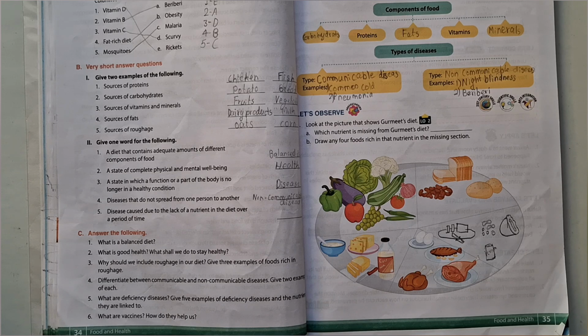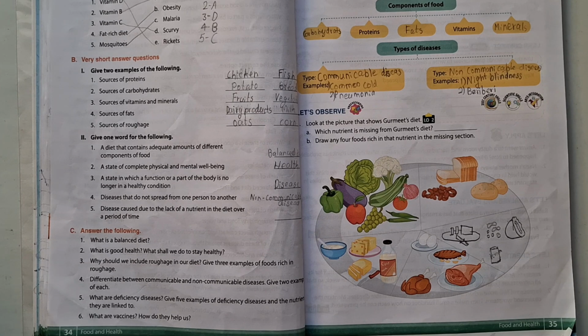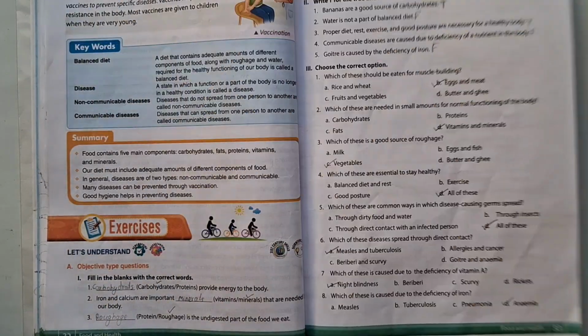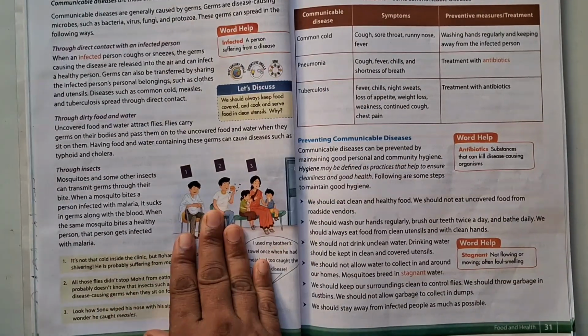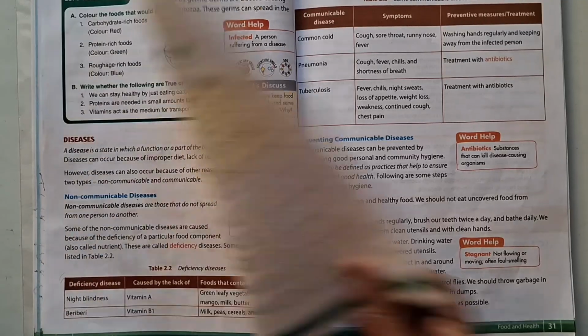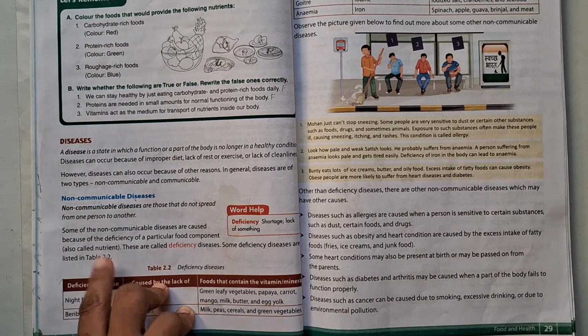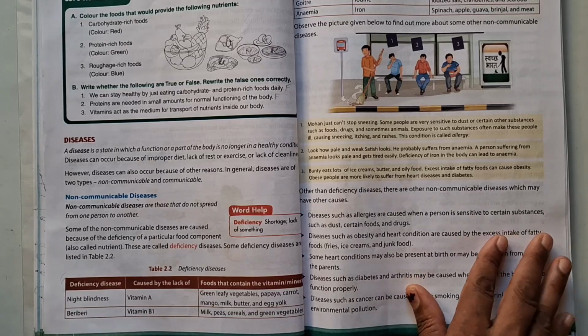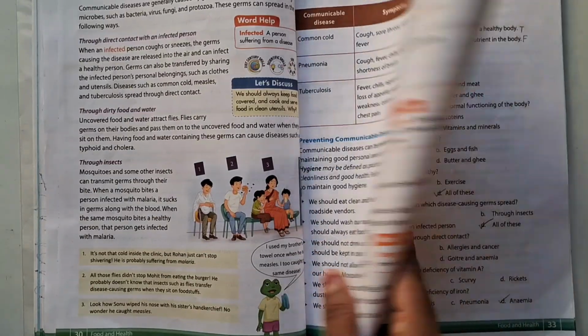Then next one, what are deficiency diseases? Fifth one question, brief question. Give 5 examples of deficiency diseases and the nutrients they are linked to. Kids, our fourth question remaining, difference between communicable and non-communicable disease. Give 2 examples of each. There on the backside there is a chart of communicable disease, non-communicable disease, and deficiency disease. Okay, so you write down and sort out the difference.